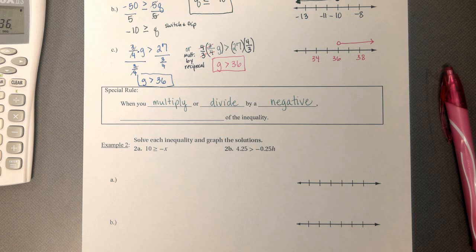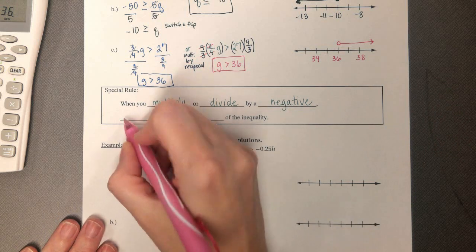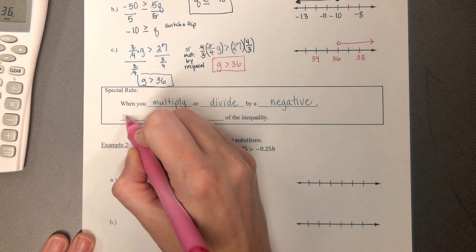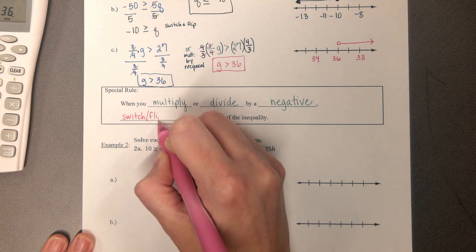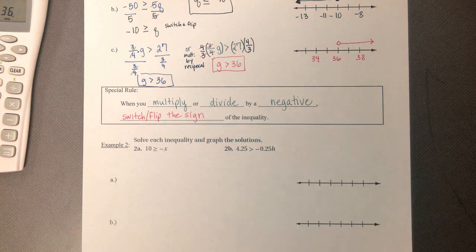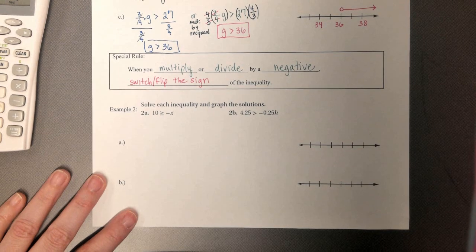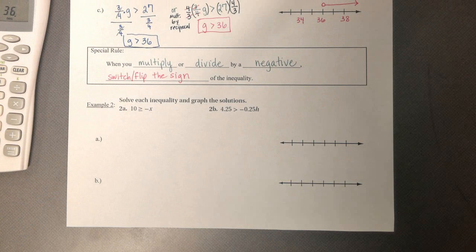This would be from like middle school days. So if you multiply or divide by a negative, you have to switch the sign of the inequality. Okay, so you're going to flip the sign of the inequality. Okay, so it's going to change directions. So that's a special rule for inequalities only.